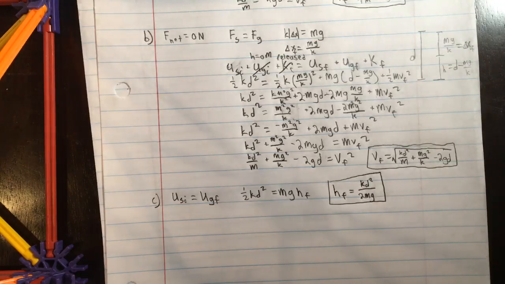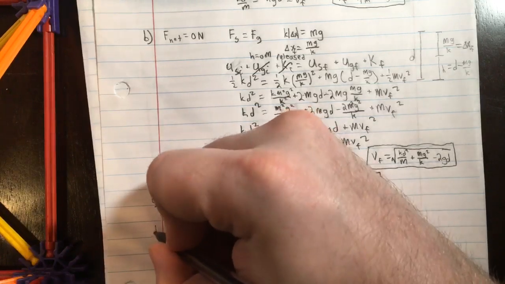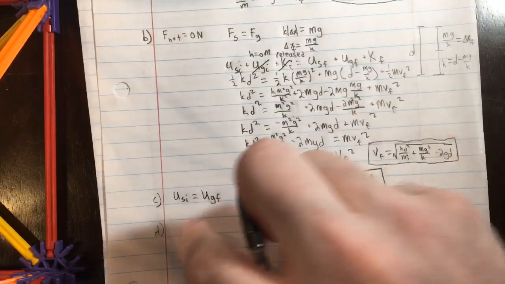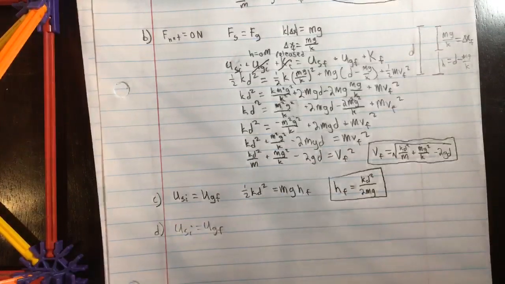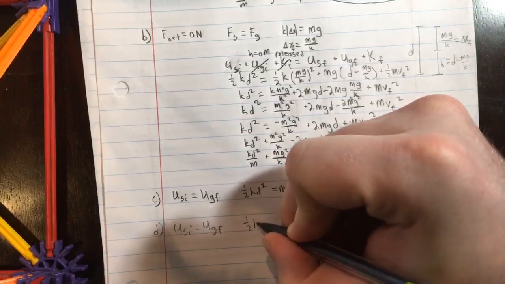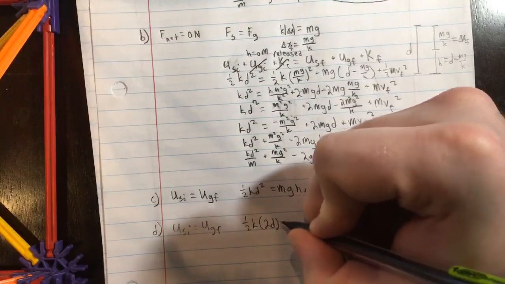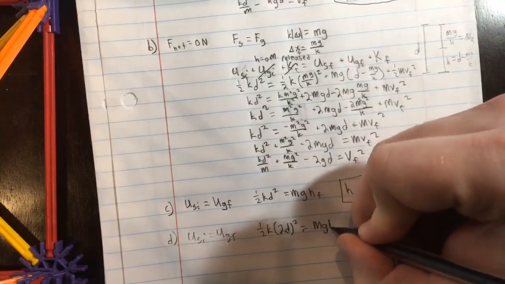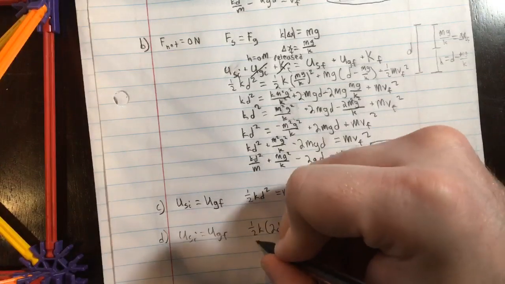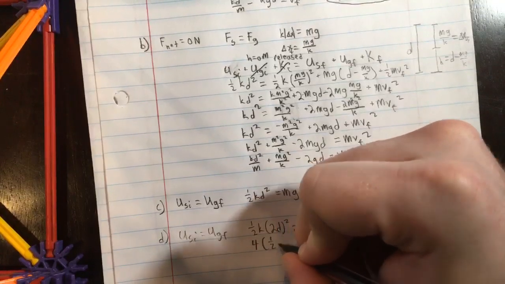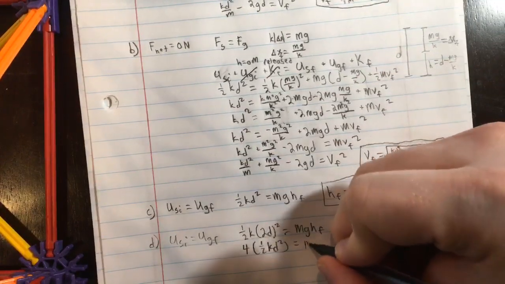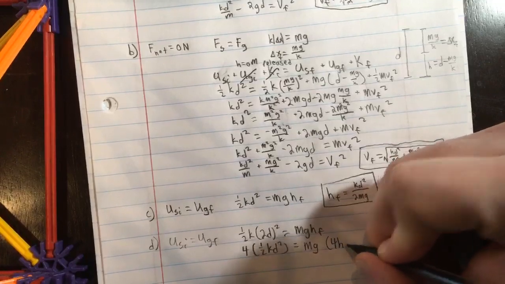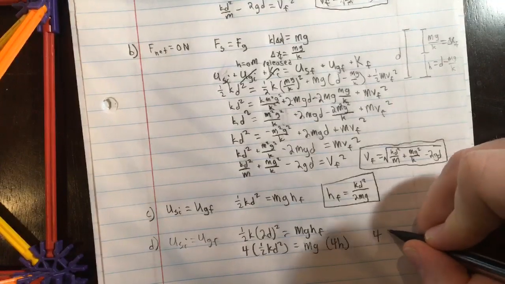All right, then D wants us to find the new maximum height if the spring were compressed twice as much. So we could do this a few ways. Let's just go through and do the math again. So we still have the same thing where spring potential energy turns into gravitational potential energy. So 1/2 spring constant, but I compress this thing twice as far, equals mgh final. So 2 squared is 4. So I have 4 times 1/2 spring constant times distance squared, which means I have to end up going mass times acceleration of gravity times 4 times as high. So we go 4 times as high.